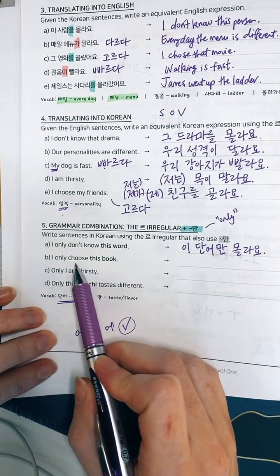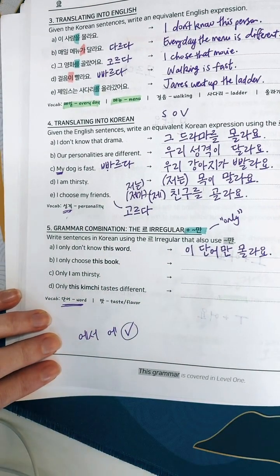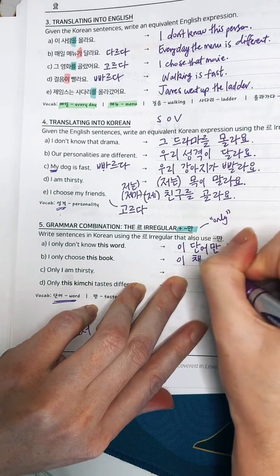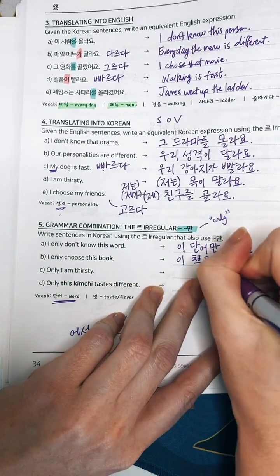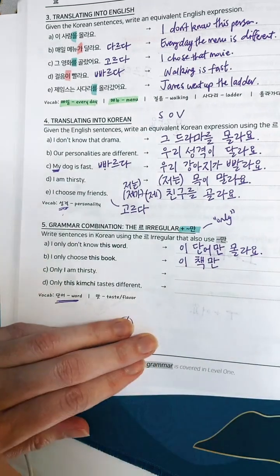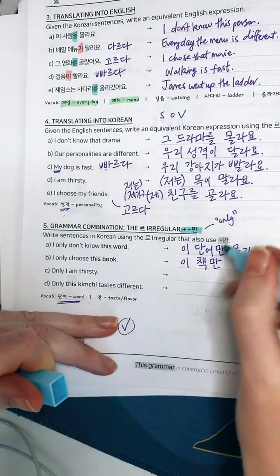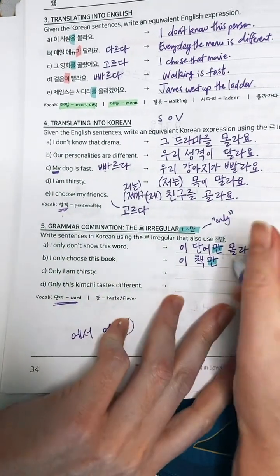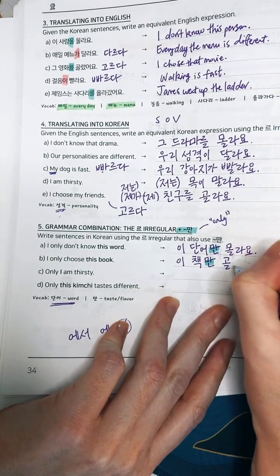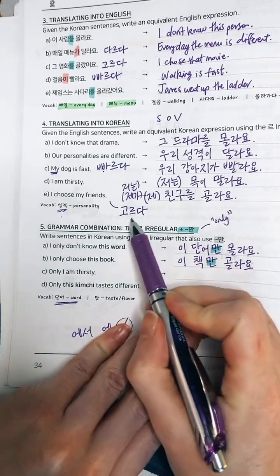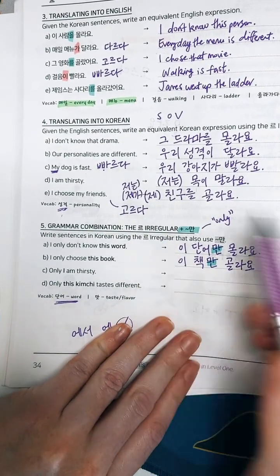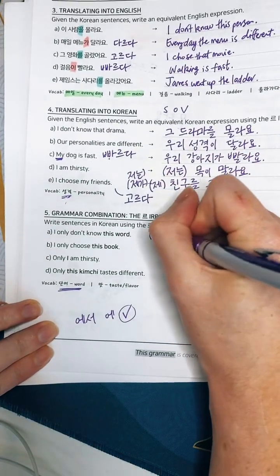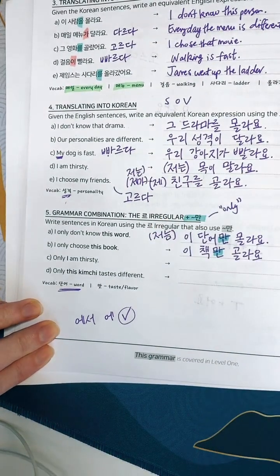B, I only choose this book. So 이 책, that's this book. 책 is book. And to say only this book, you can add 만 to the end. It's very simple. 이 책만. I only choose. This is our verb 골라요, which comes from the base verb 고르다. 이 책만 골라요. I only choose this book. And there is always, as optional, the particles here.